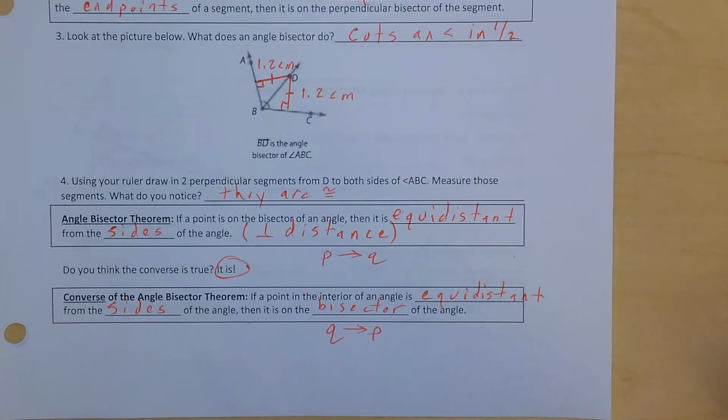Okay, so that's section 5.1. So then we're going to do another video on section 5.2.